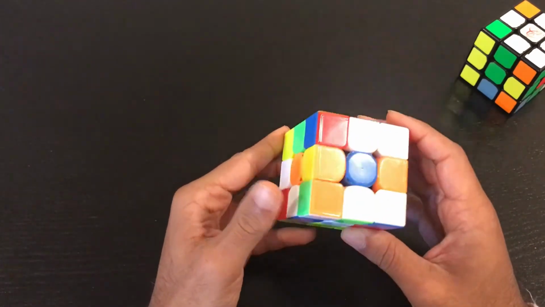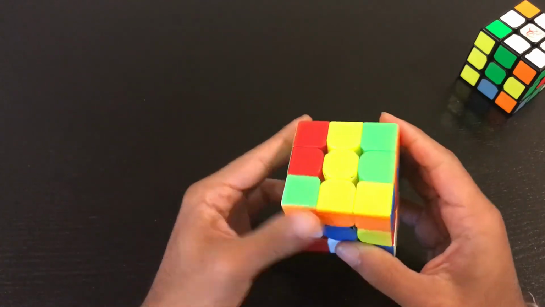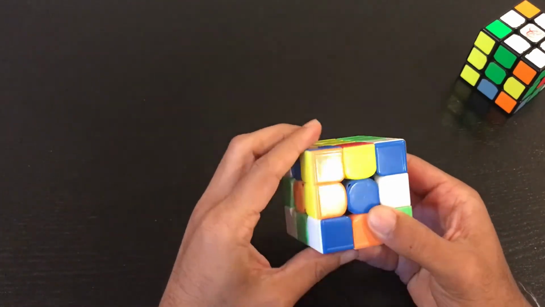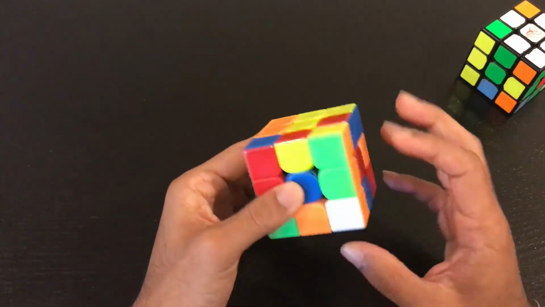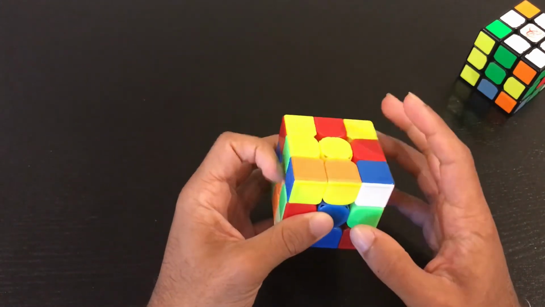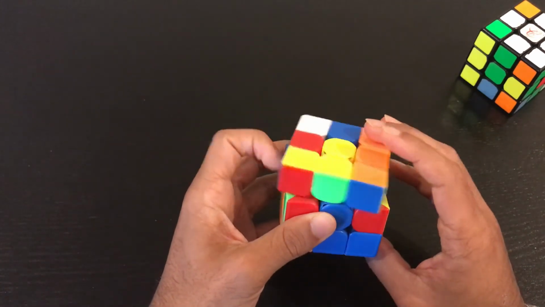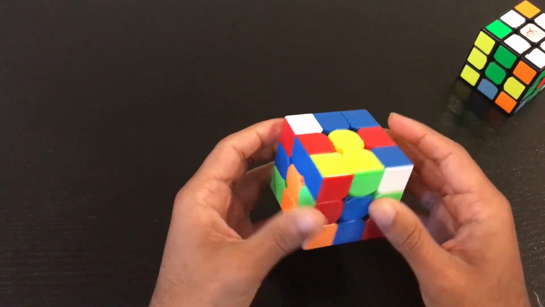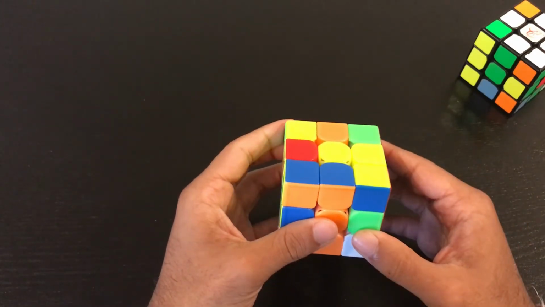So let's just put this all together. See how the blue is going to be over here. And then I'm going to be inserting the blue edge here. R prime, U prime, R to get the 3-move case. Go like that. Okay.